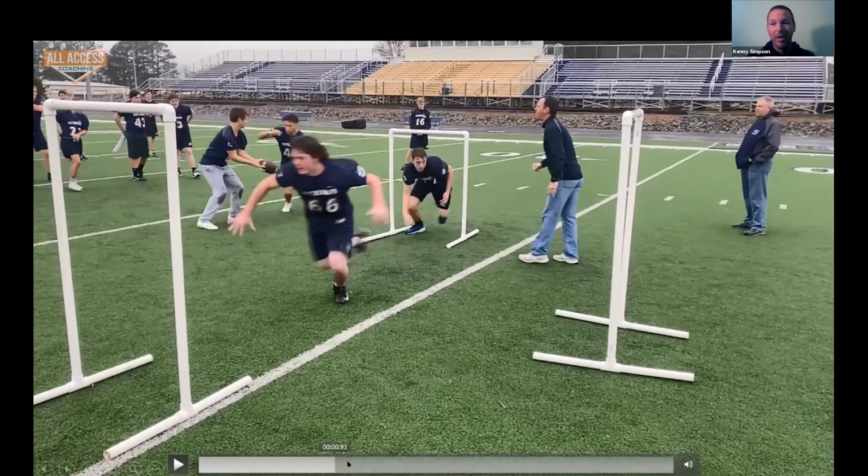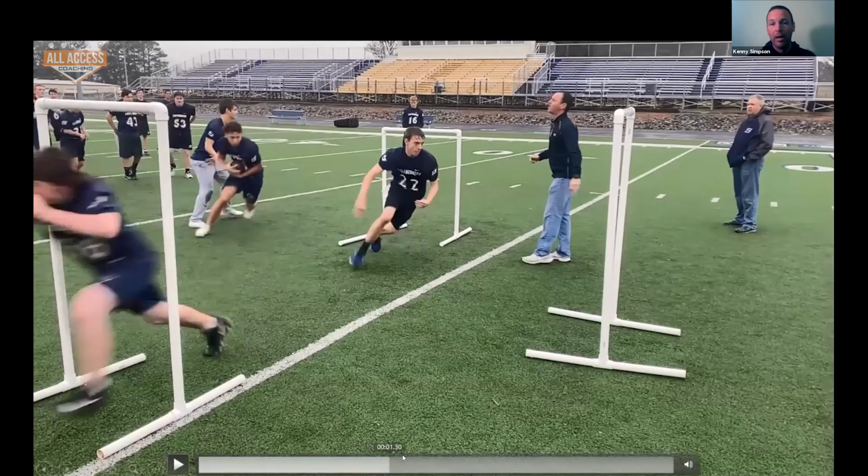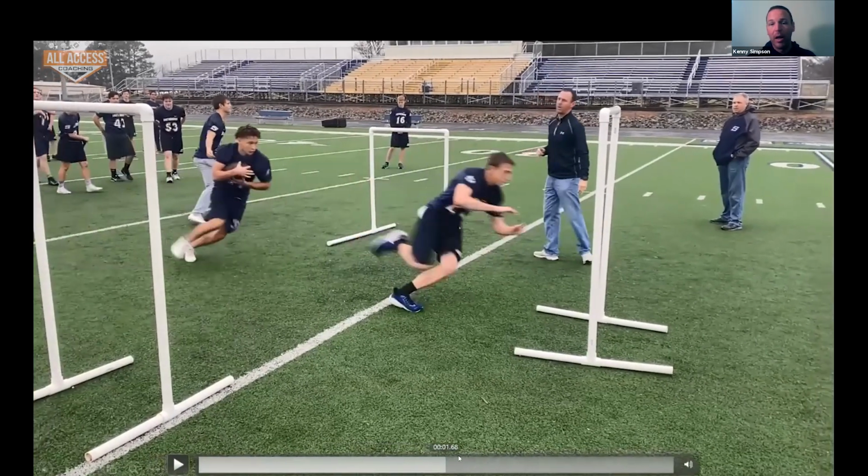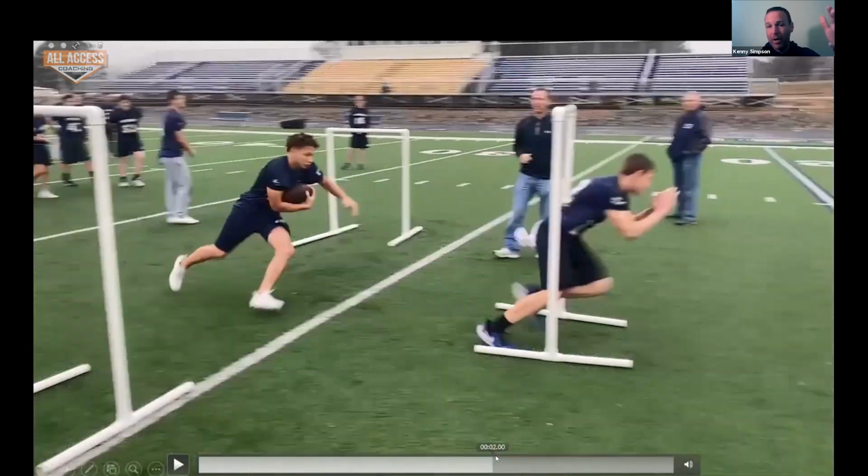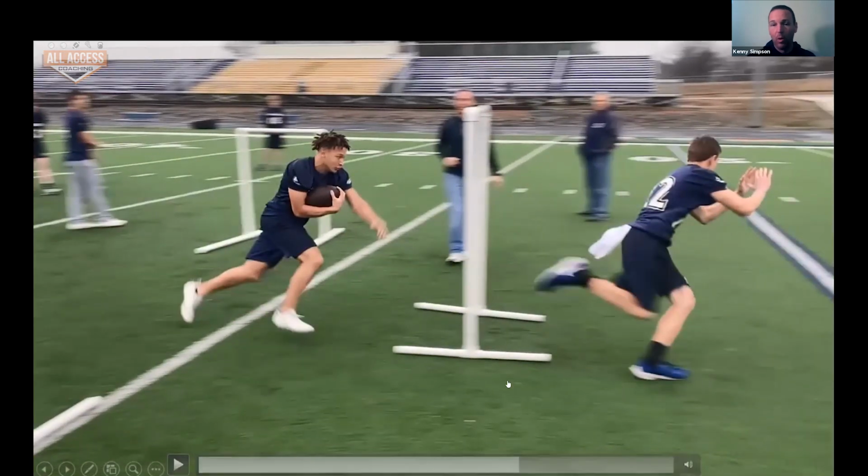But we're going to work to be experts at running buck, at getting our eyes where they need to be, at having a towel in the guy's back pocket that we're working on grabbing, so that we're working all of the finer details of it.